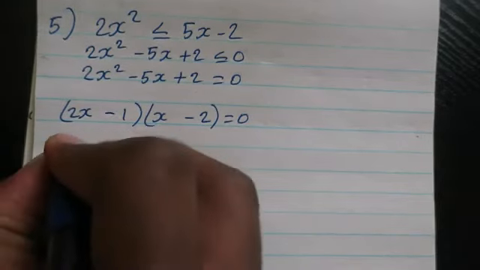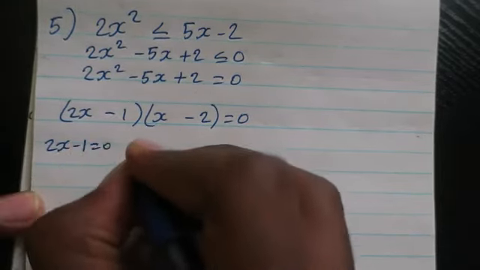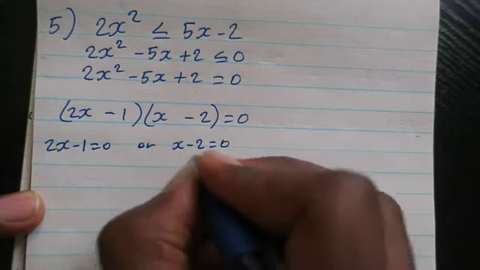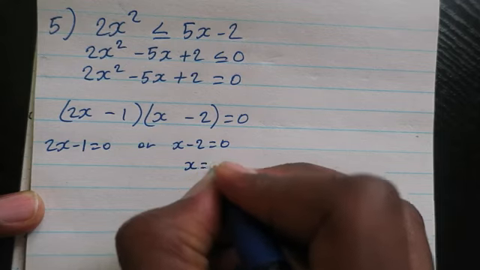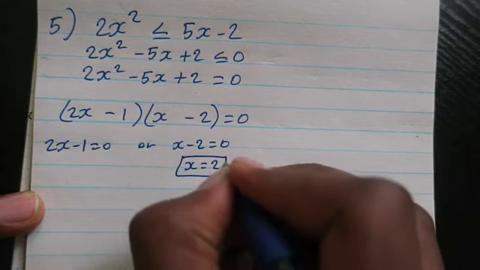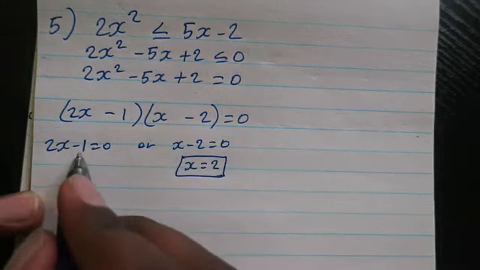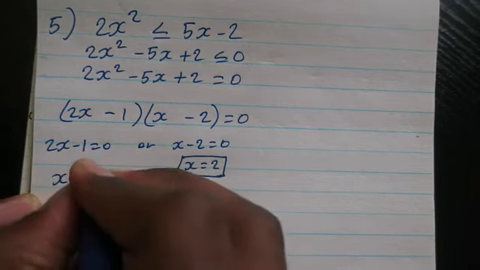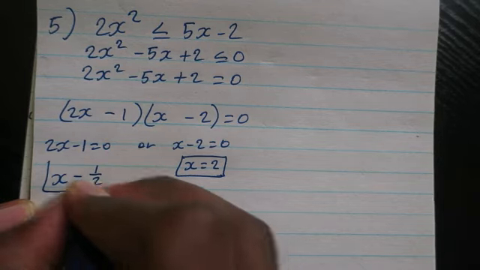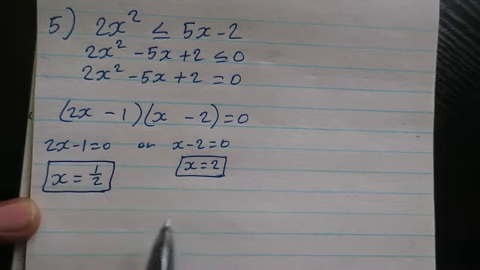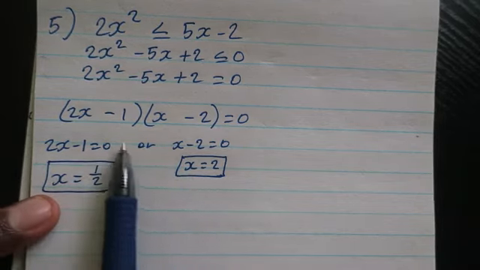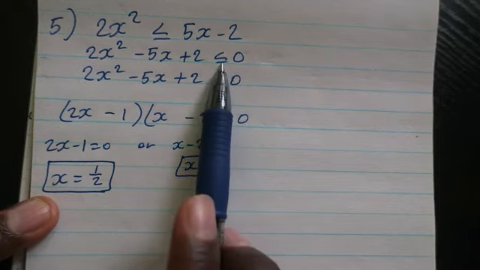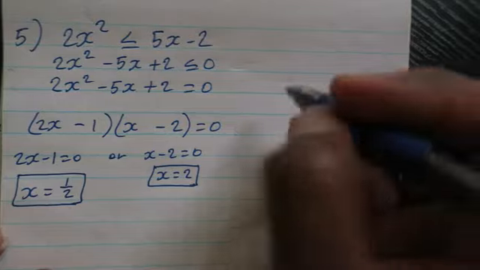So 2x minus 1 is equal to 0, or x minus 2 equals 0. What makes it 0 is x equals 2. And then over here, we will add 1 first and divide by 2 to get the result of x equals 1/2. Now, remember, those two only make it equal to 0. But we're interested in less than or equal to 0.